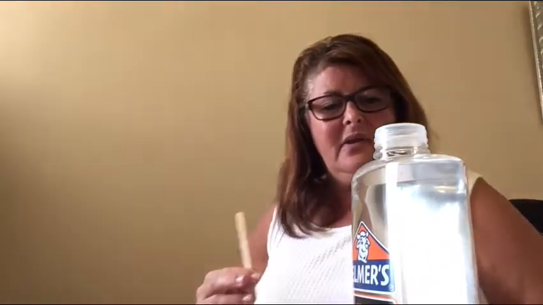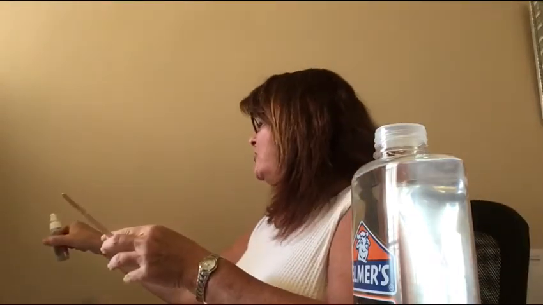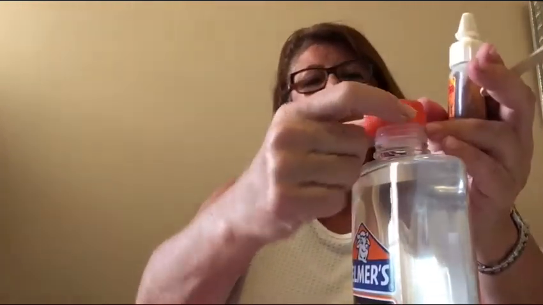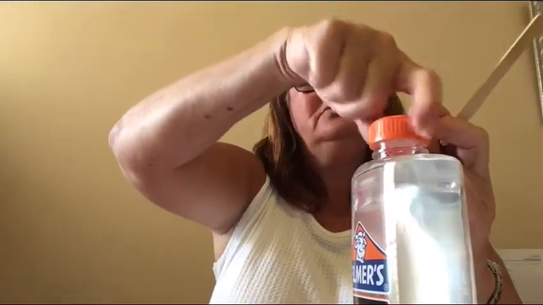I don't have the foam glue, but I have Gorilla Glue. So let's stick this Gorilla Glue. I have a different glue, Gorilla Glue. This is really strong glue. The Elmer's is washable school glue.